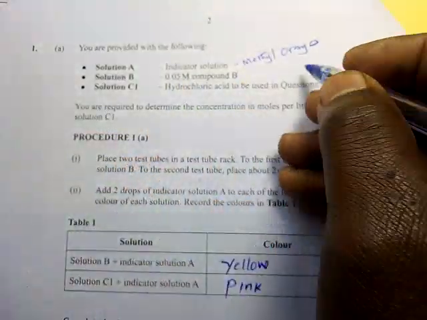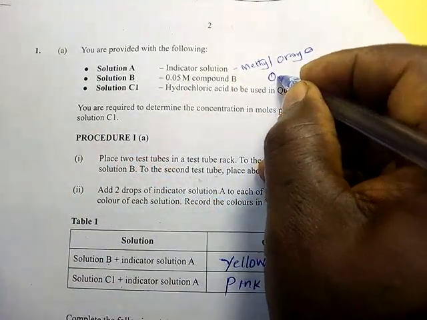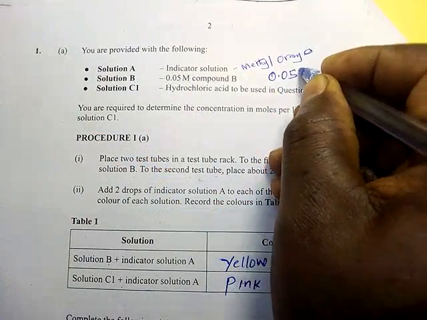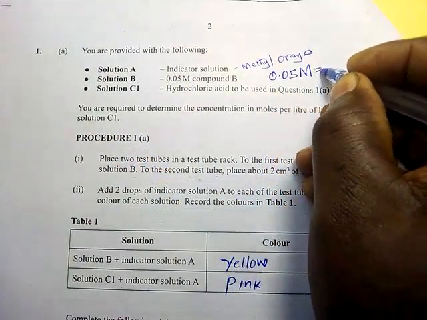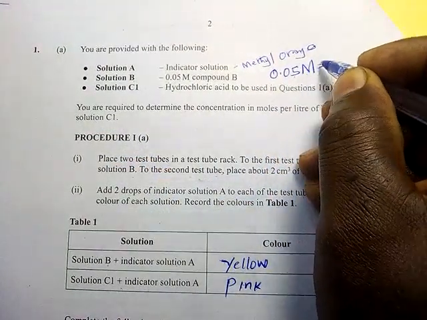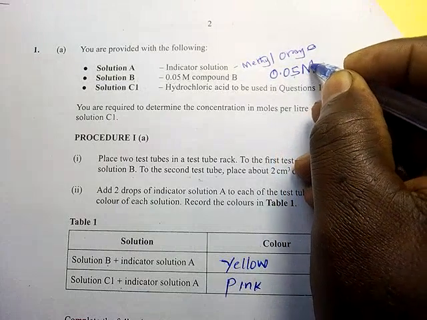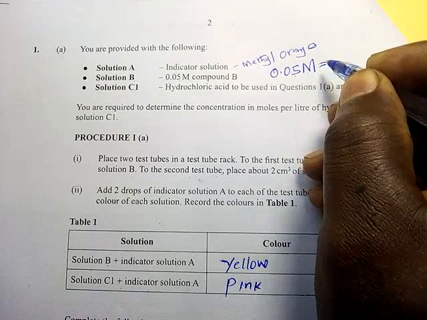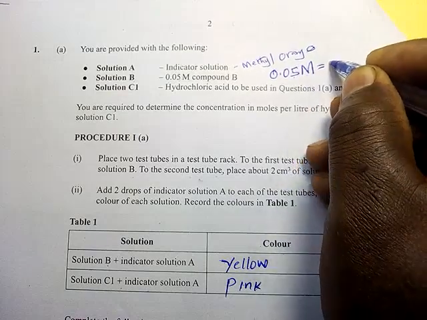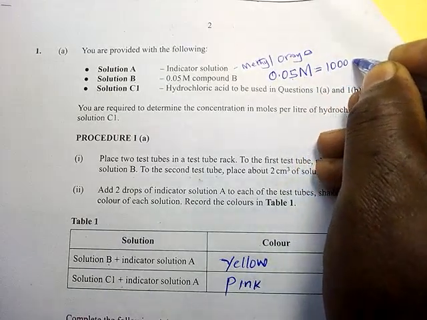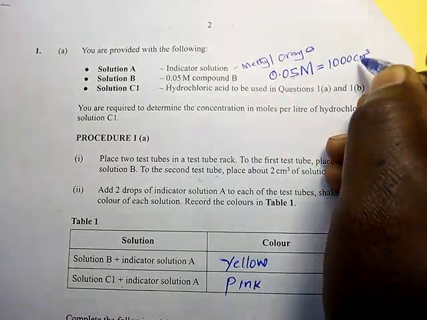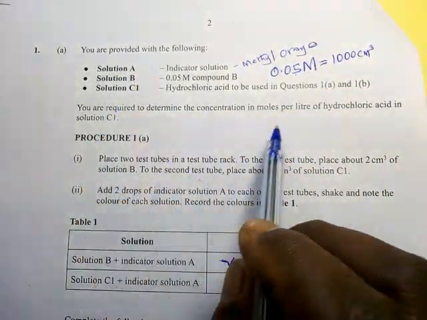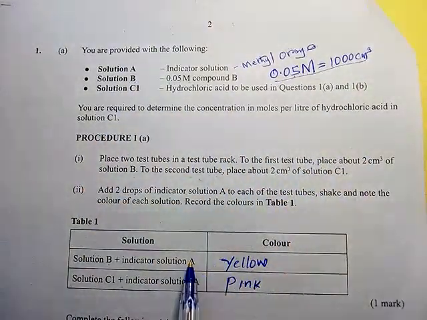That means you should know that 0.05 capital M simply means number of moles in 1 liter. Capital M stands for molarity, and molarity is the number of moles in 1 liter. Therefore, this is in 1,000 cm cube of solution B. That is the most important information we should have.